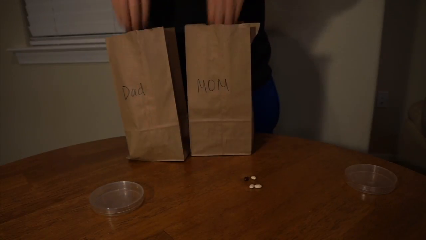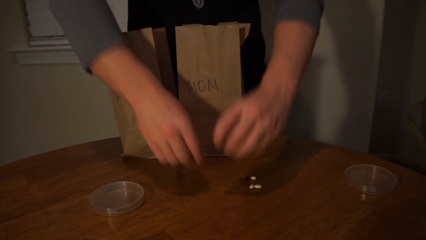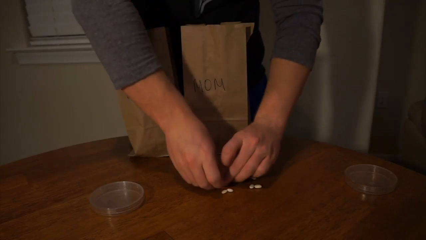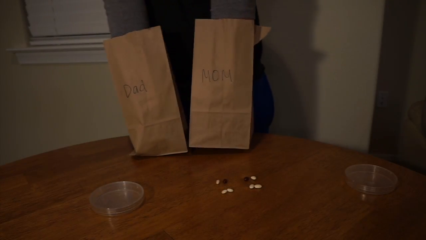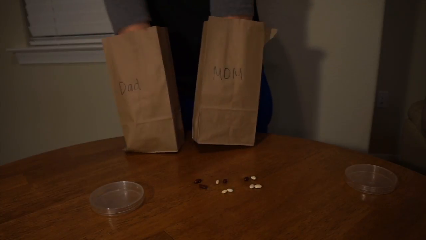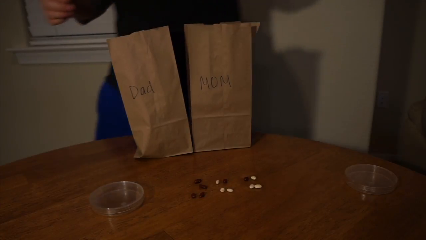This is a random event happening. You can see right off the bat, I'm getting different alleles every time I reach in the bag. Make sure not to peek, this should be completely random. We're hoping to see the 1 to 2 to 1 ratio that we just predicted before.